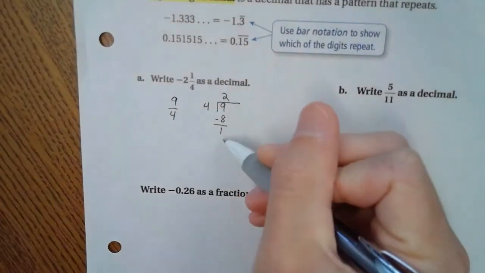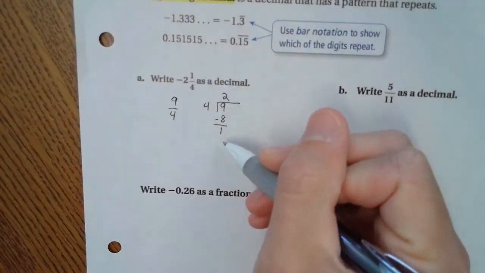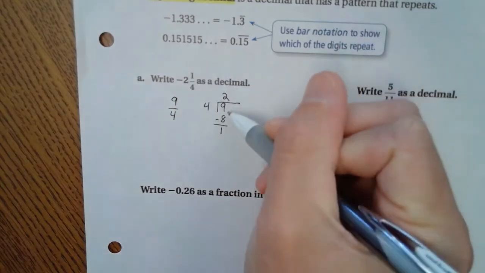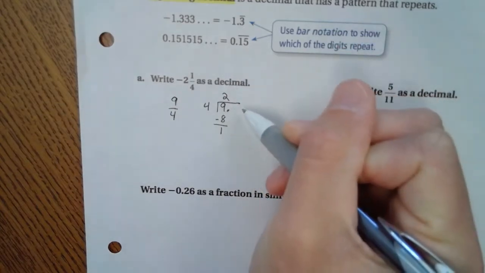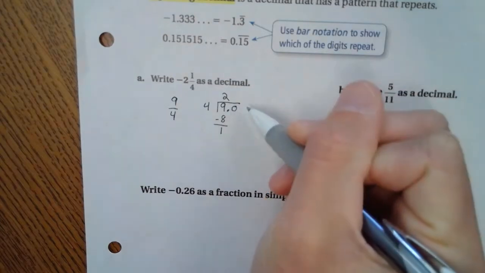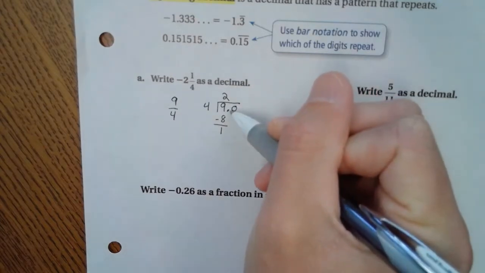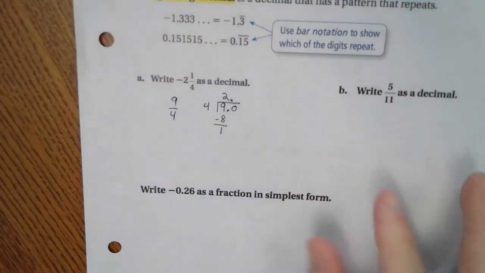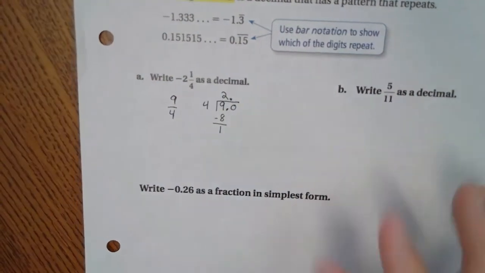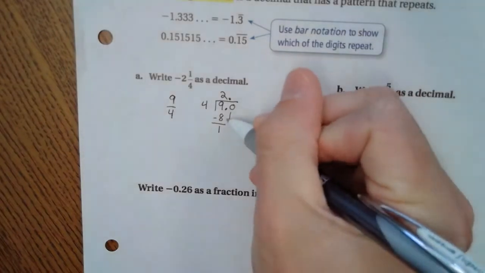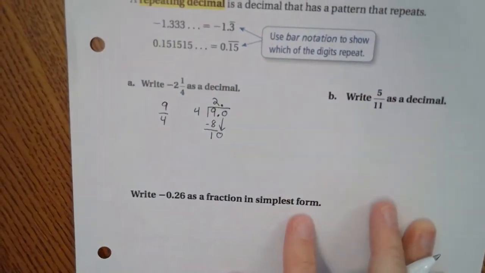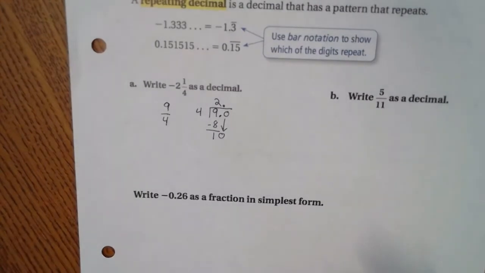Now I don't have a remainder. I'm not going to make this into a numerator. I need to write it as a decimal because that's what it says. So I'm going to add a decimal behind the 9 and also a 0. If I add a decimal down here, I'm going to also bring that straight up and put it behind the 2. Okay, so what I do next is bring down the 0, and I'm going to do this until the decimal either ends, or I get 0, or it repeats.